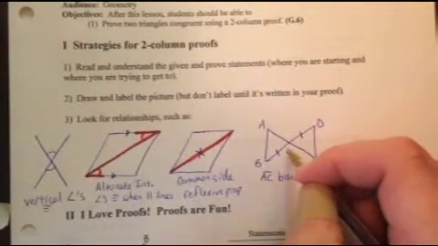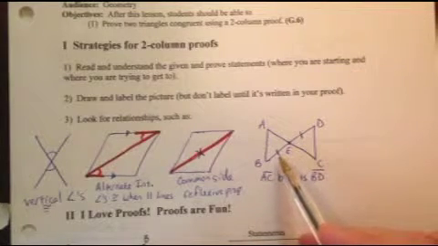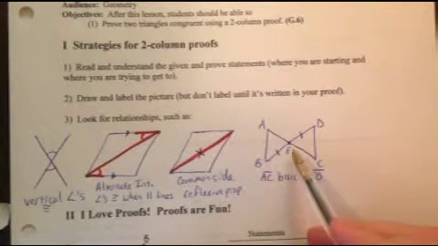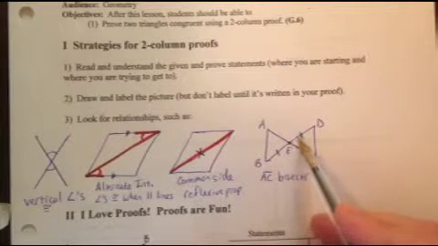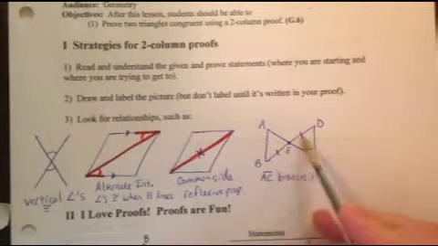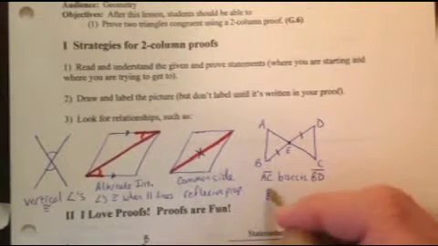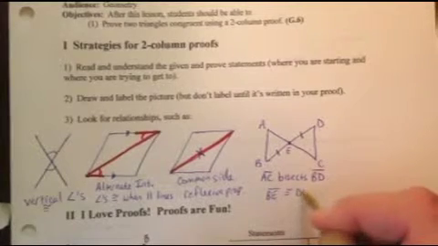Okay, I'm going to call this point here E, that's where the two lines intersect. If AC bisects BD, then that means BD gets cut in half, and what that means is that this segment BE is congruent to this segment DE. So I would say segment BE is congruent to segment DE.